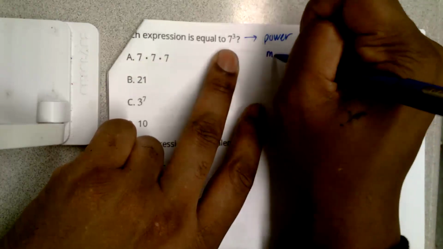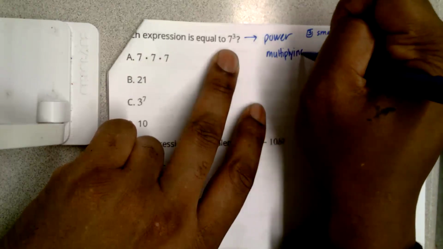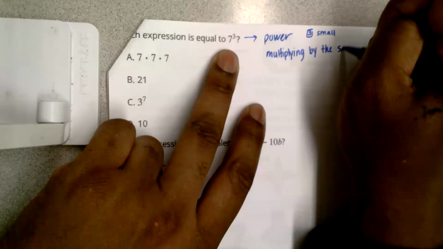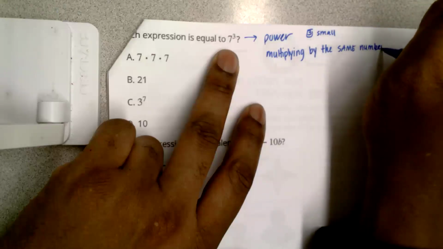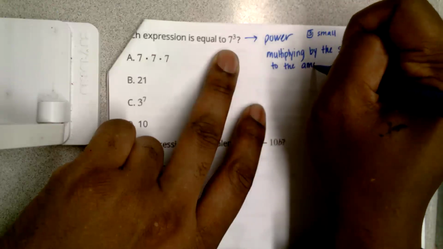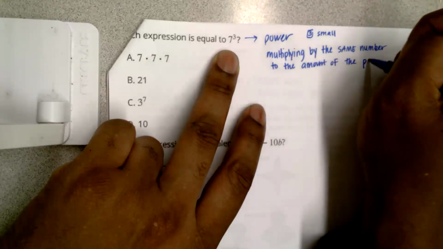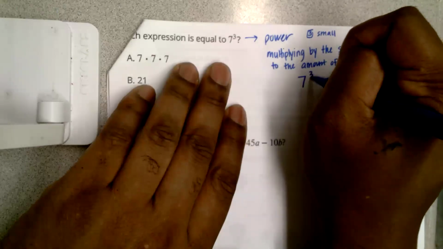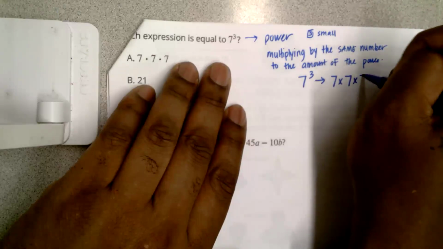So multiplying by the same number to the amount of the power. So for example, 7 to the 3 means 7 times 7 times 7.